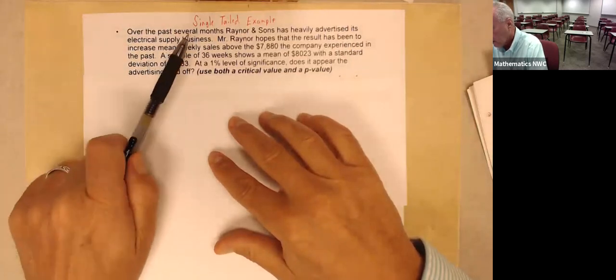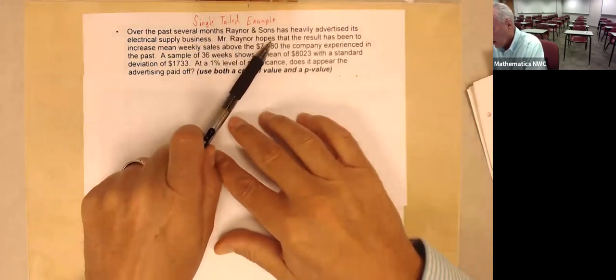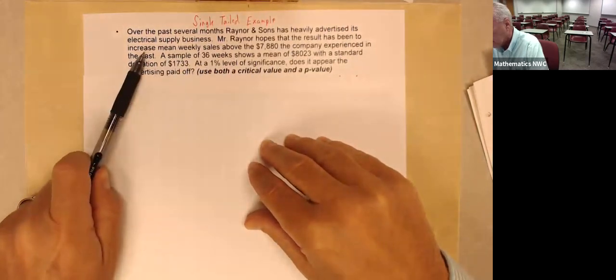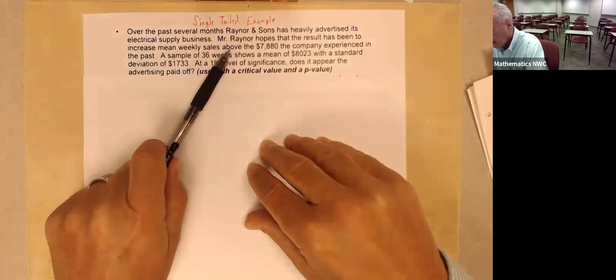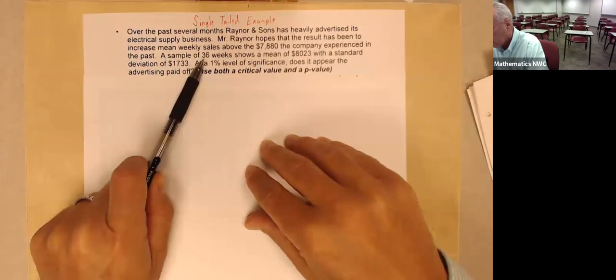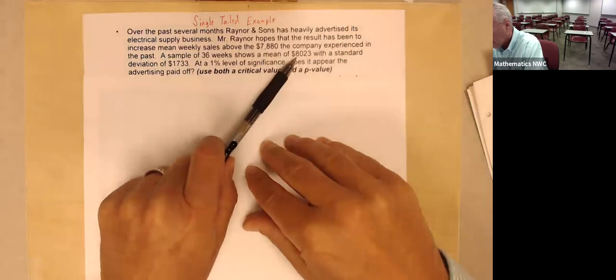Let's just review what it says. Rainer & Sons have been advertising. They hope that the result of the advertising is to increase the average weekly sales above, not is, but above. That word above is screaming at me, single-tailed test, above 7880. So they took a sample of 36 weeks, and it showed a mean of 8,000.